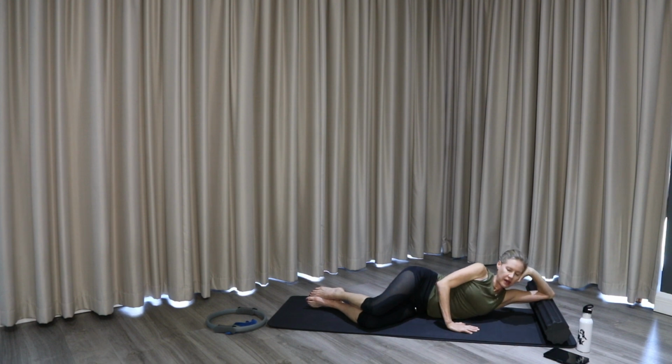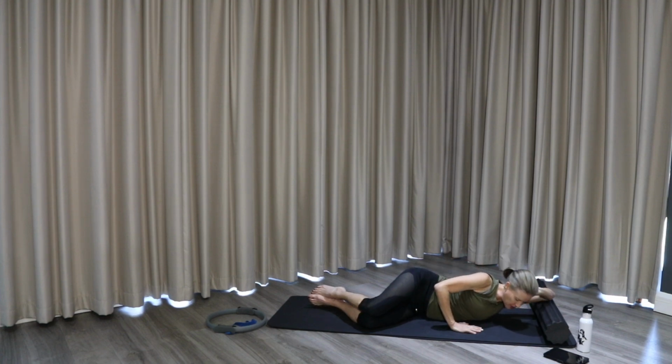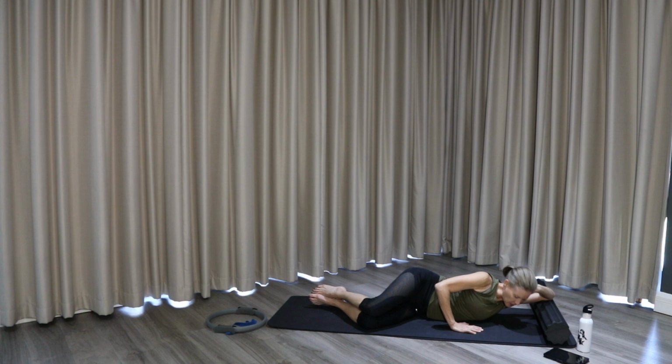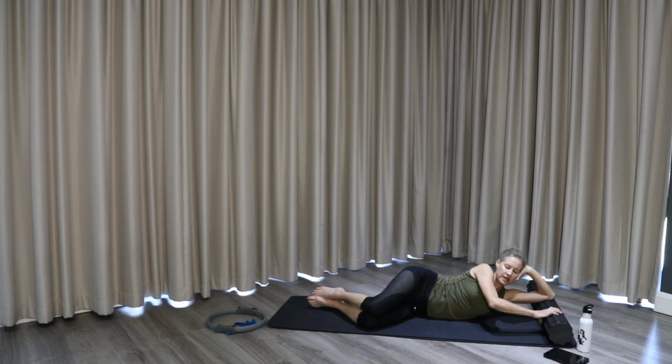Breathe in as you open up. Breathe out as you rock forward. Last two, breathing in. We're opening up here, create space to breathe into. And one more. And exhale. Keeping the elbow where it is.